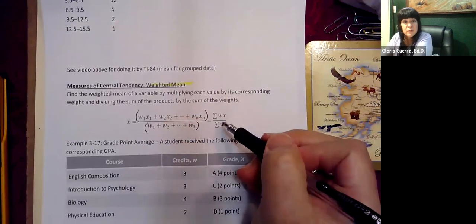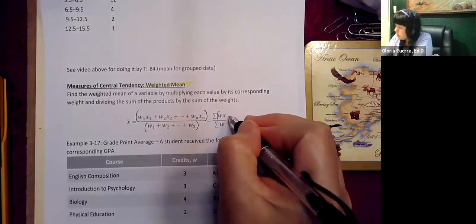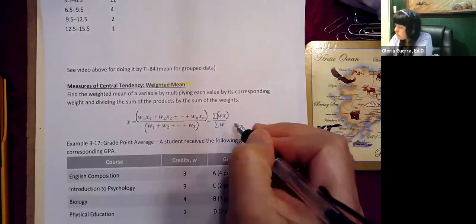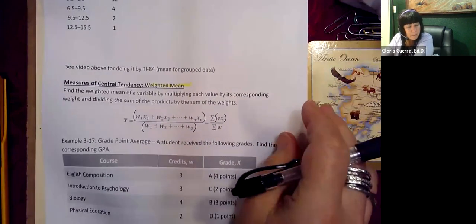And then this is the shorter formula, the summation of all your w's times your x's divided by the summation of w.